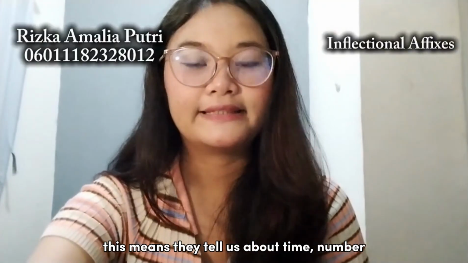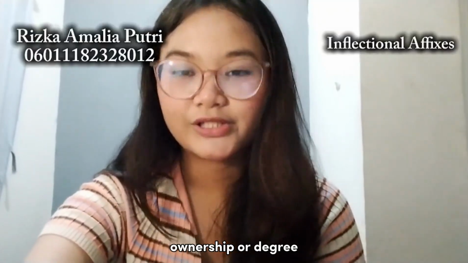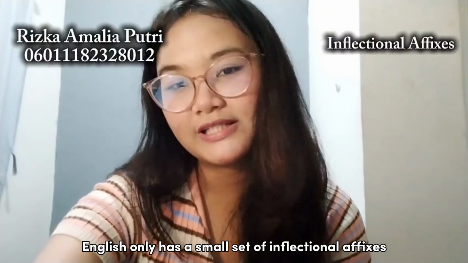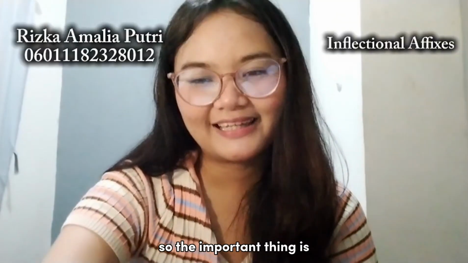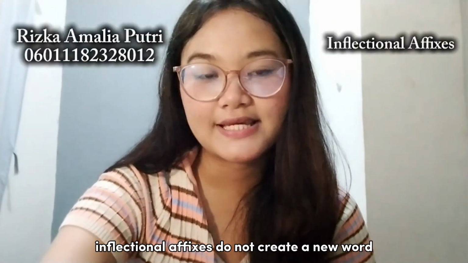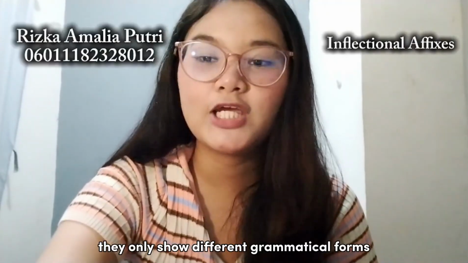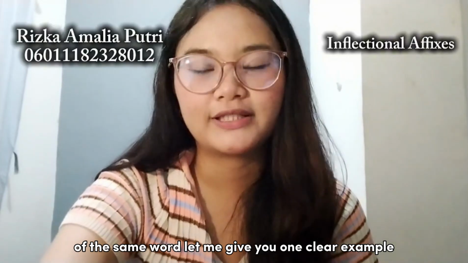This means they tell us about time, number, ownership, or degree. And number three, English only has a small set of inflectional affixes. So, the important thing is inflectional affixes do not create a new word. They only show different grammatical forms of the same word.